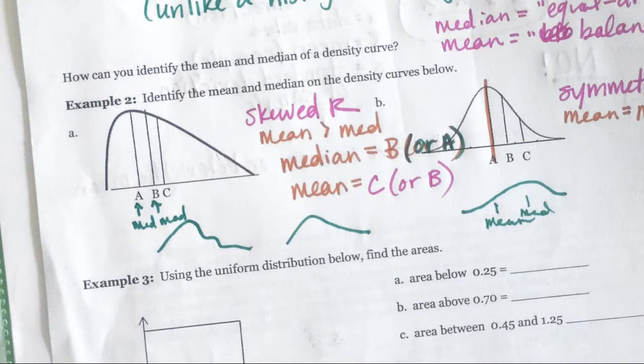I don't care if you work with your group. I don't care if you join another group because your group's quiet. I just need things done.